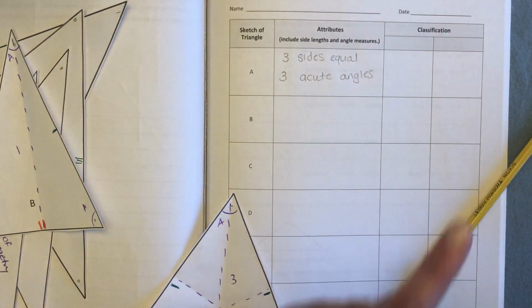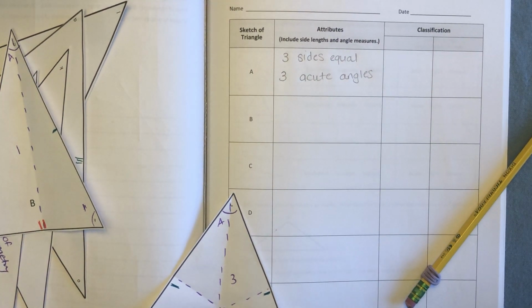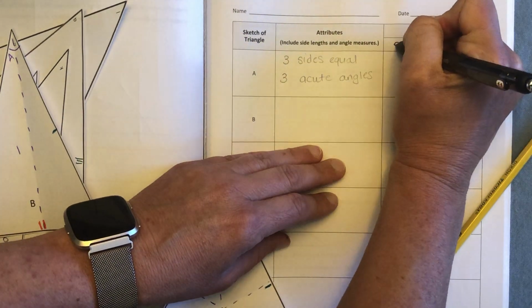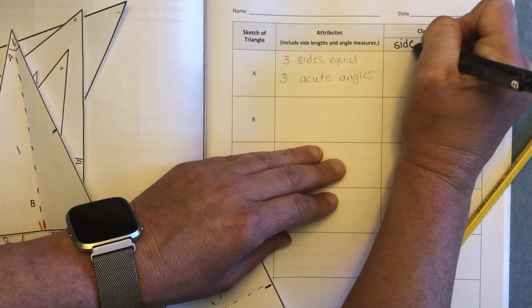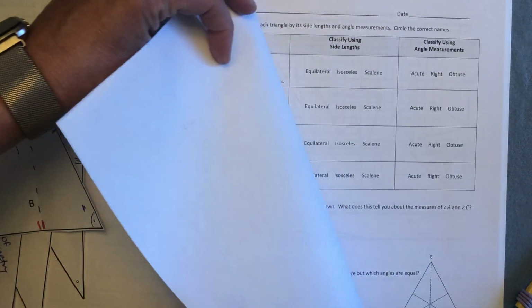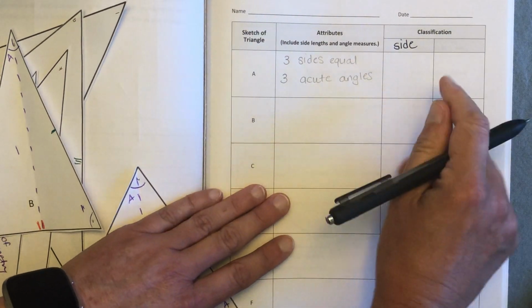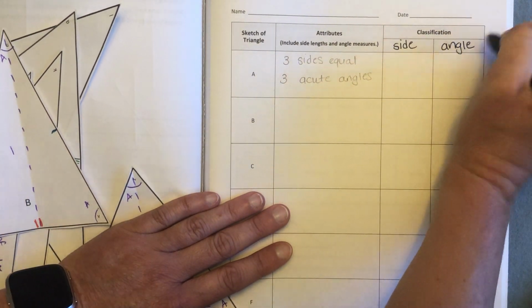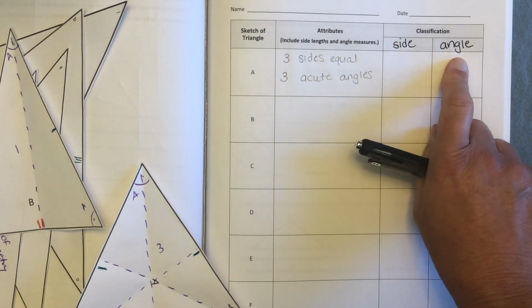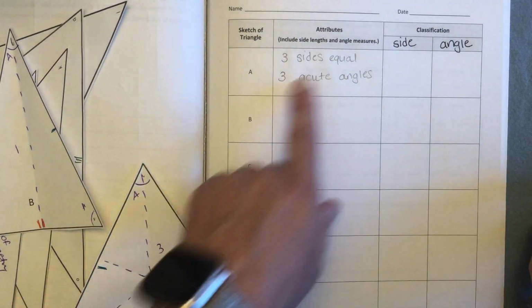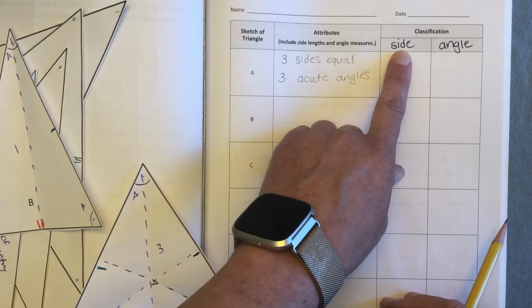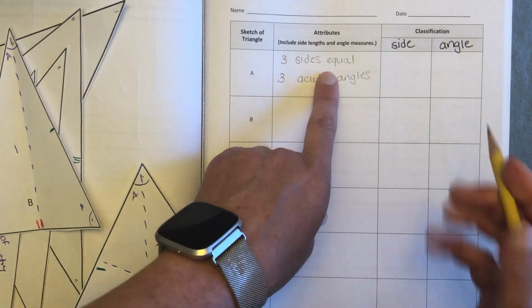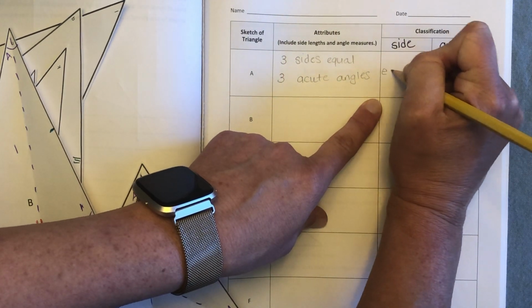And then I'm going to classify it. And when I classify it, that means I'm going to give it a first name and I'm going to give it a middle name. The first name is going to be based on its side length. Let me just check. Yep, that's how Eureka Math is going to continue doing it. And its second name is going to be based on its angle. Well, I remember that a triangle that has all 3 sides equal is called an equilateral.